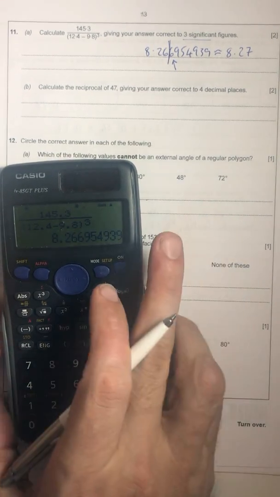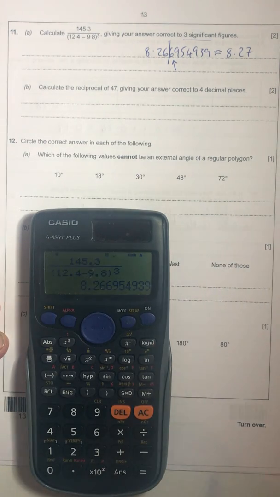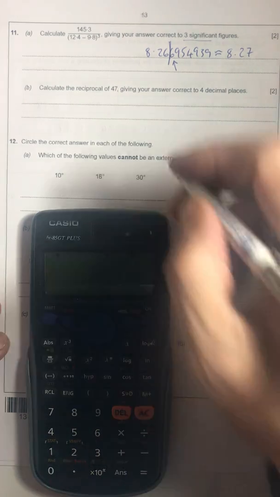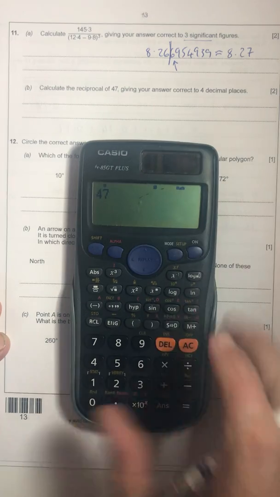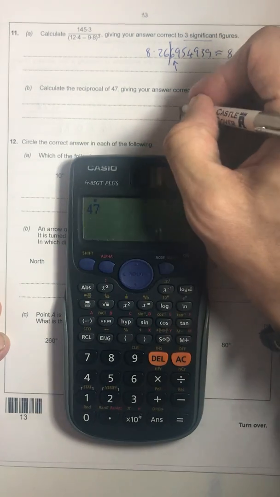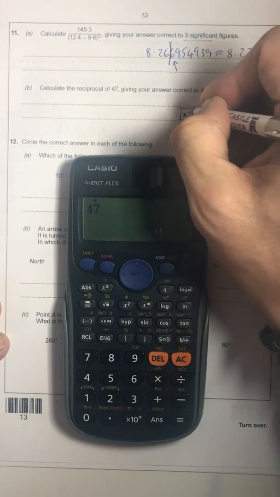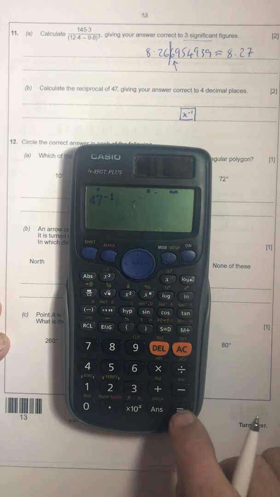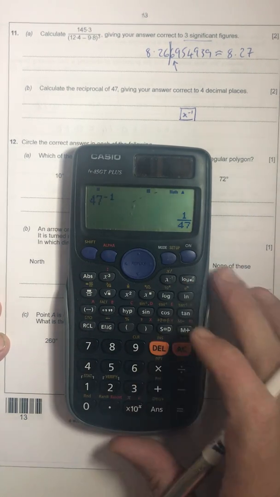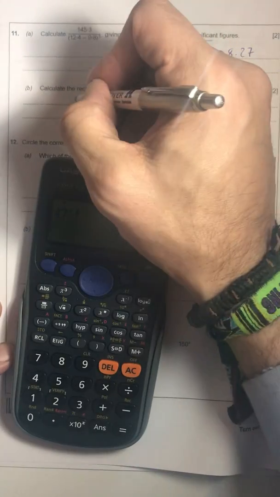Okay, calculate the reciprocal of 47. Well, the technical term for reciprocal is what you need to multiply 47 by to make the answer 1. But there's actually a reciprocal button on your calculator which you can use for this. So if I just type in 47 on my calculator, and the reciprocal button looks like this, it's got an X with a little -1 up in the air, and if we press that button there and then press equals, that will give us the reciprocal, which is 1 over 47.